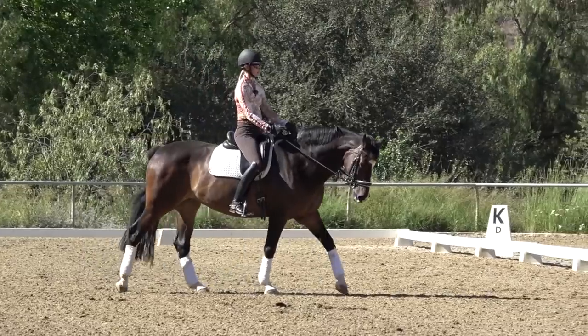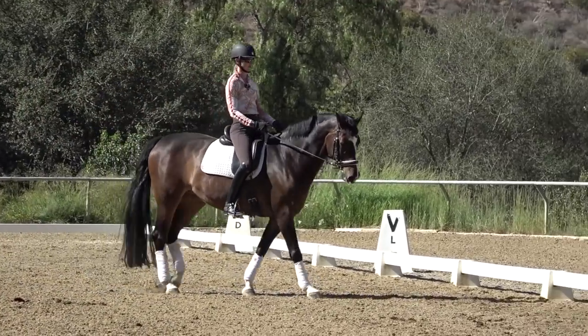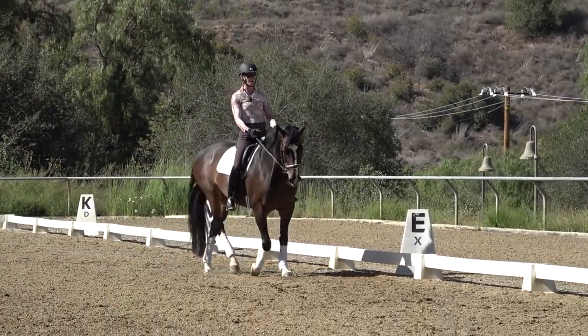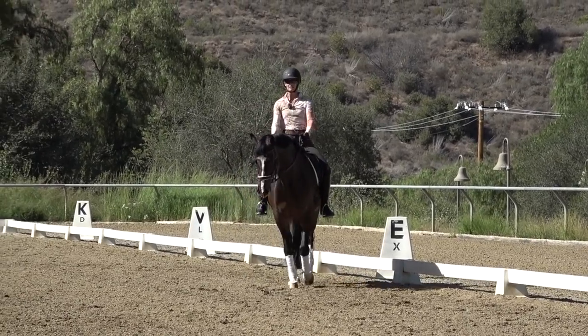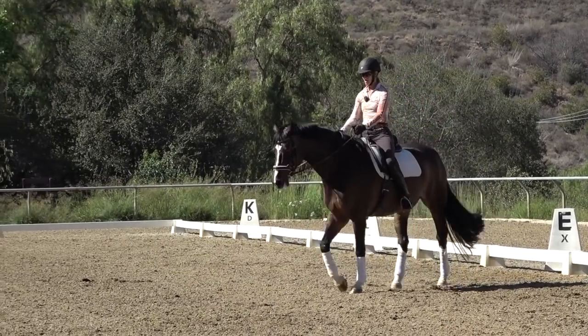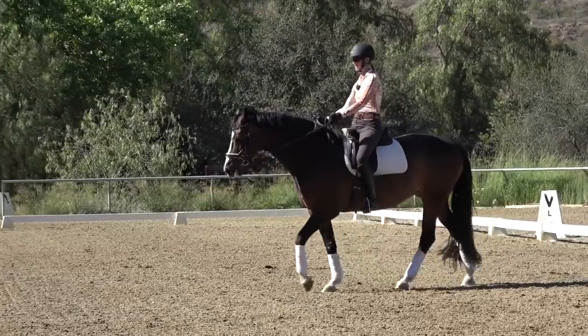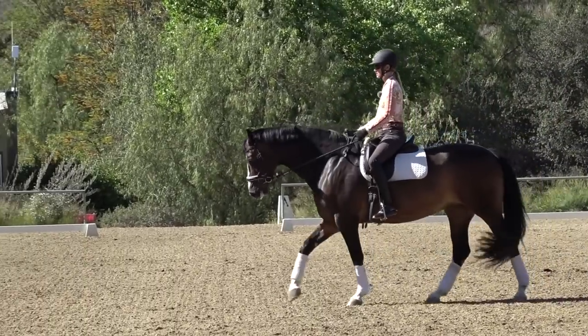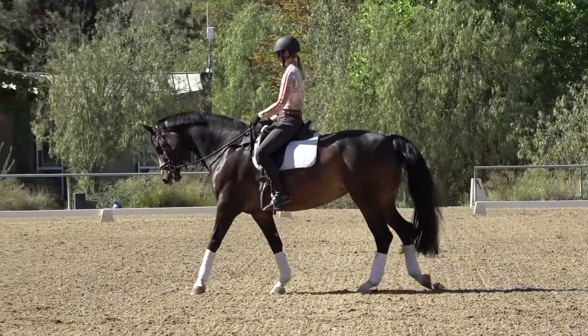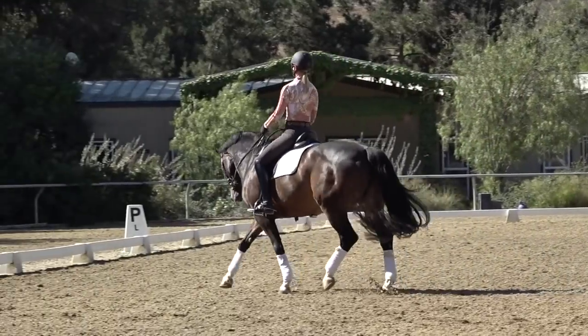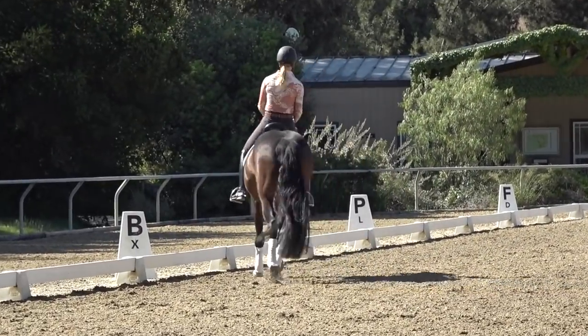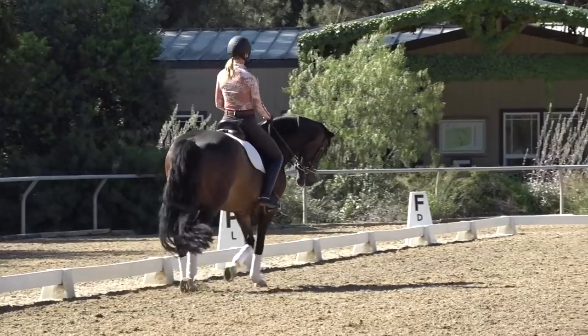So again, at the walk, if I want my horse to trot or to walk faster, I'm not going to pump with my seat like this. Because if I'm pumping with my seat, you see how it actually makes her go slower. So if I want my horse to go, I'm going to close my leg to get my horse to go forward. Your seat is never a driving aid.